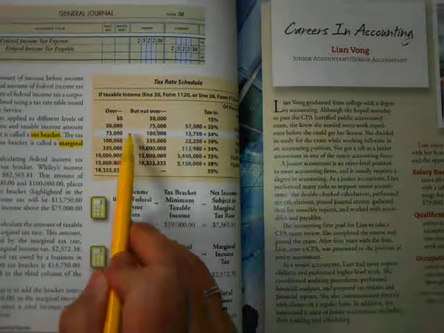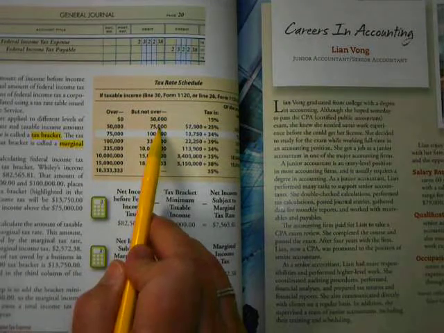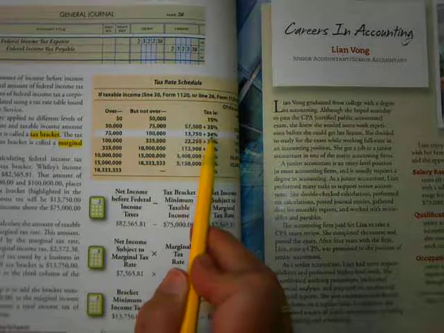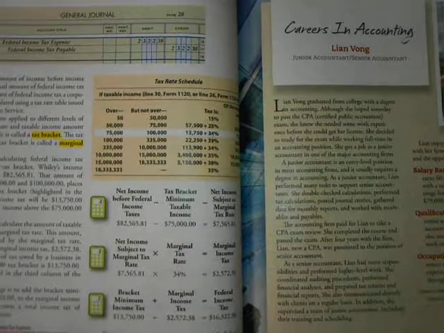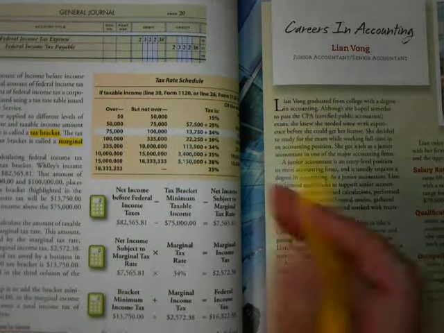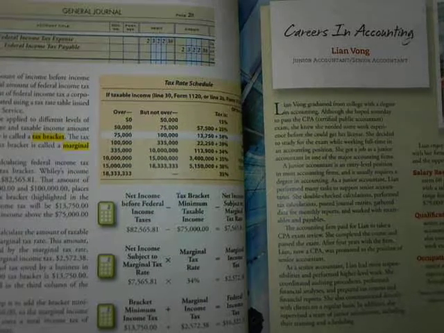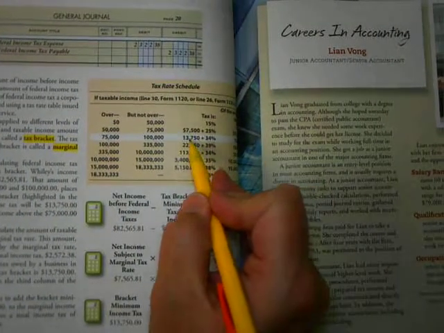We're going to subtract 75,000 from that number so we can figure out the 34%. How much is being taxed at 34%? The other we know is already being taxed at 13,750.